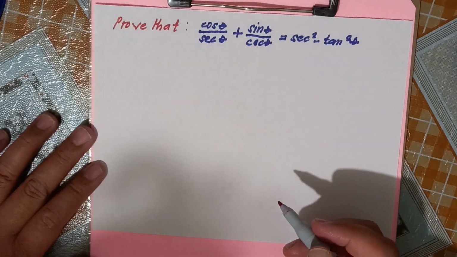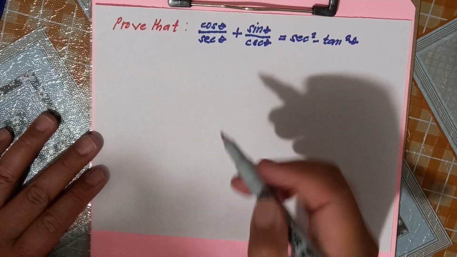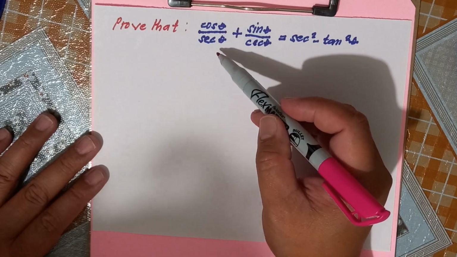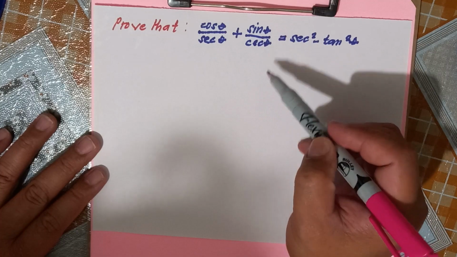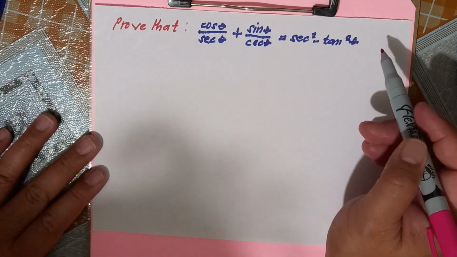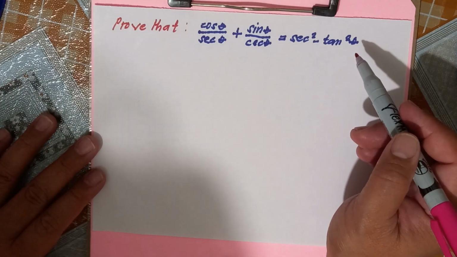The next problem we have in here is: prove that the sum of the quotient cosine theta over secant theta and sine theta over cosecant theta is equal to secant squared theta minus tangent squared theta. Now, how do we solve for this problem?